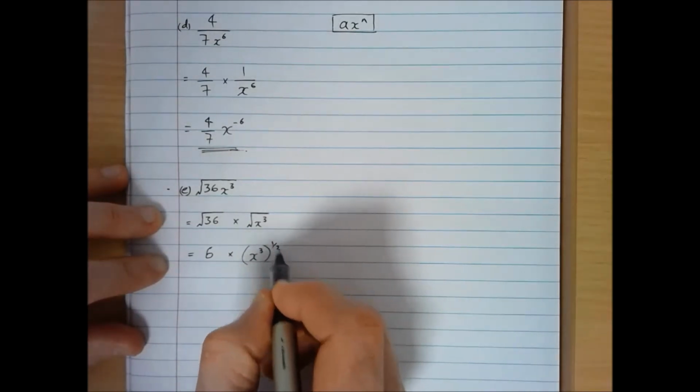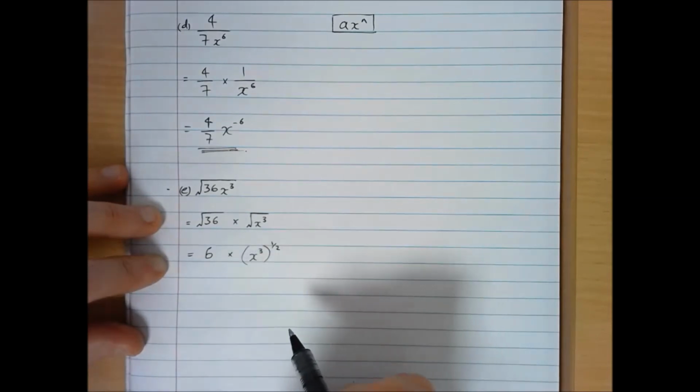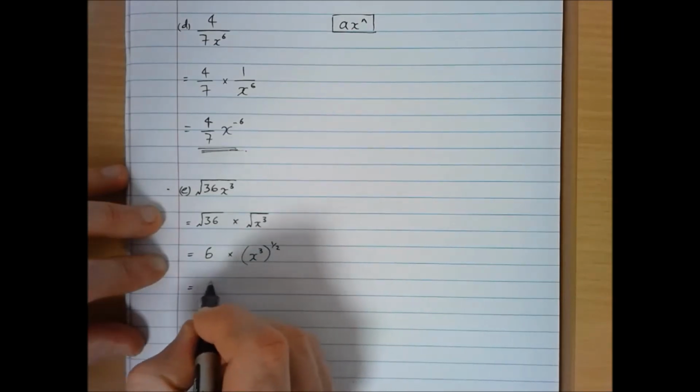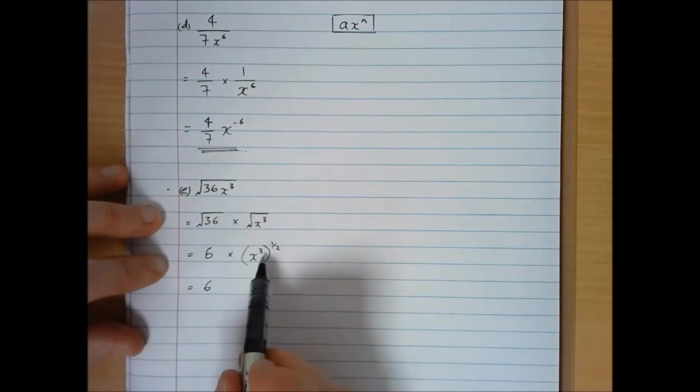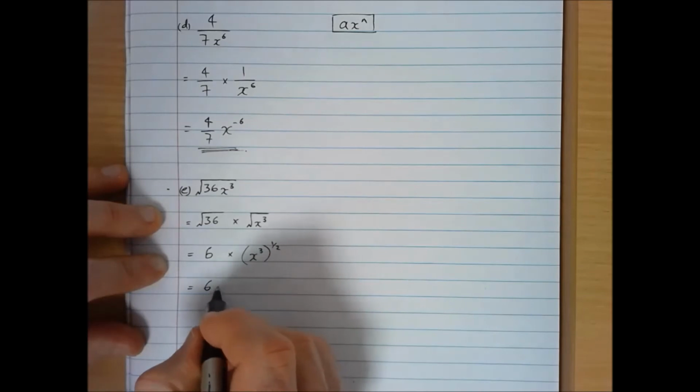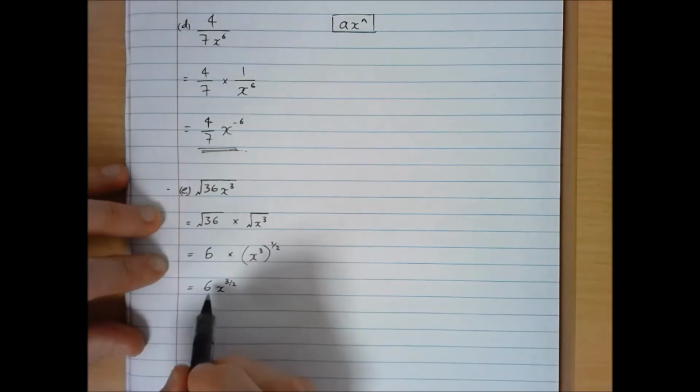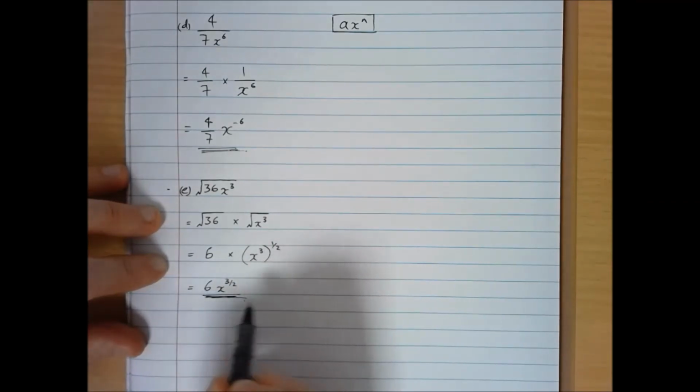So power of a half is the same as square rooting, just as in question B, I think it was. And to finish off then, we need our rule of indices, which is that if we have brackets, we can multiply the powers together. So 3 times a half is 3 over 2, 3 halves. So then we finish with 6x to the 3 over 2.